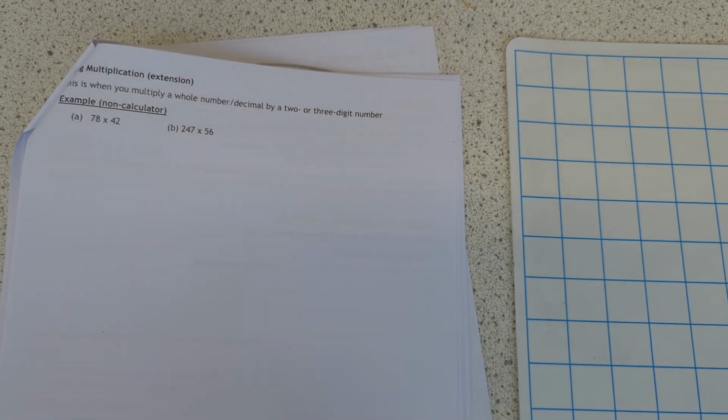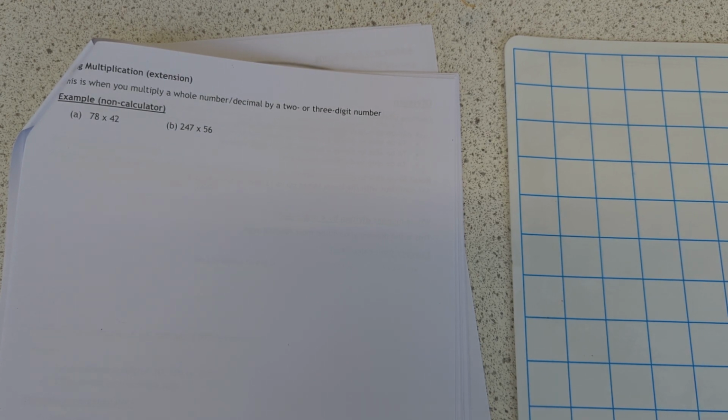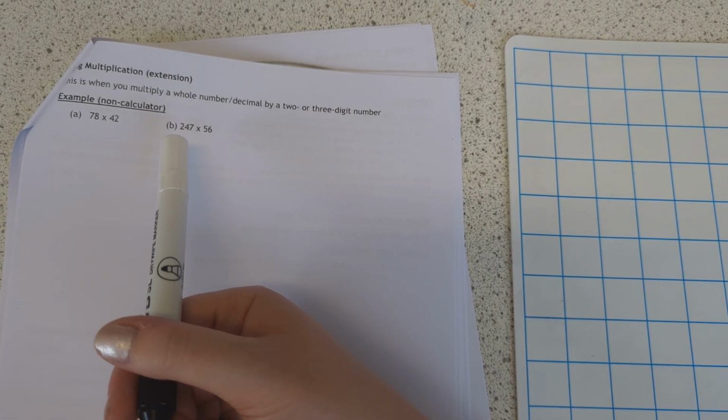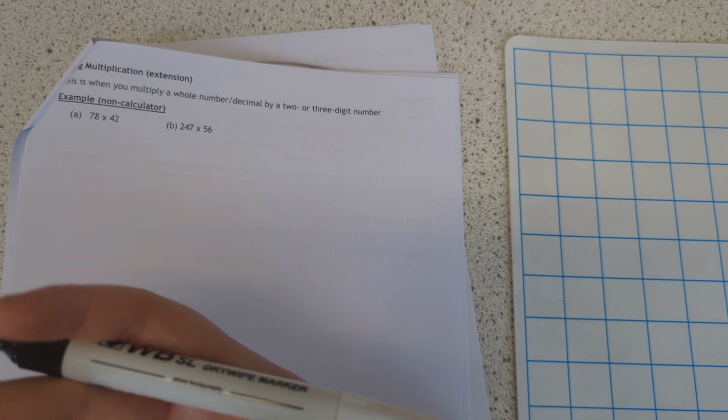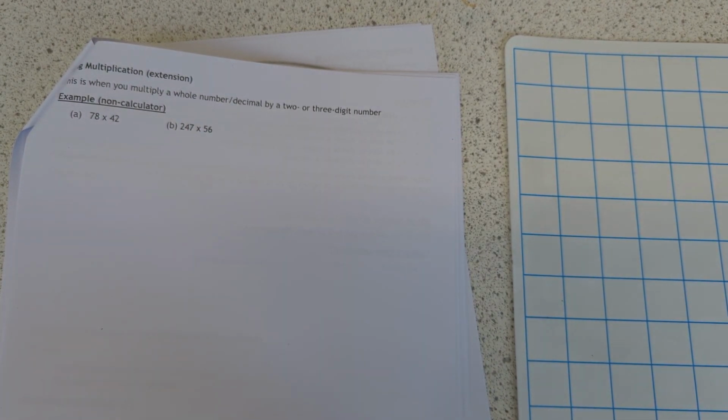So today we're going to be talking about long multiplication. Long multiplication is when you are multiplying by a 2 or 3 digit number or a 4 digit number, but we're going to be focusing on 2 or 3 digit numbers, multiplied by another 2 or 3 digit number. In the past, you've always had a longer number, like 247, but you would just be multiplying that by a single digit number, like 5 or 6. But in long multiplication, you're multiplying by a 2 digit number or a 3 digit number, like 56, for example.